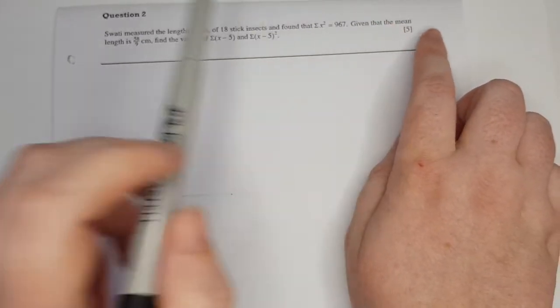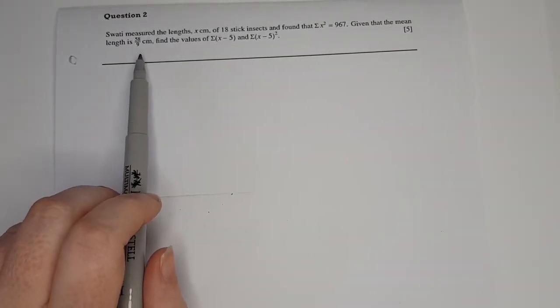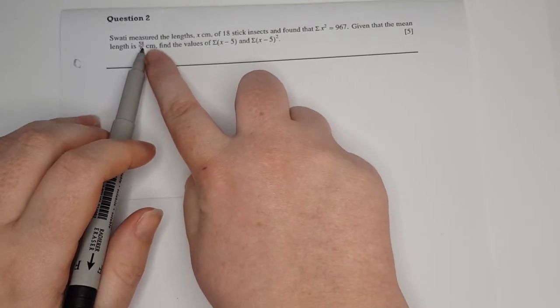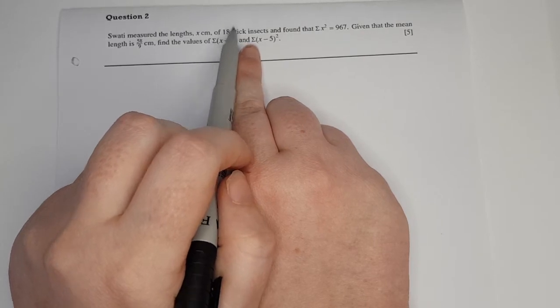So unlike the first one where we were given all the values and we could simply just subtract away, now I don't have the values, but I still need to find any of those altered values where I've taken 5 away. Now again, where it says given that the mean length is that, that is the original mean length before I took anything away. But I can still use all these values to solve for what I want. So the first bit of information that I'm given, I've got the mean, and I have got n, because I'm told it's of 18 stick insects.